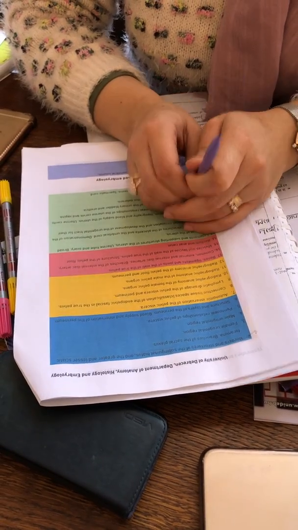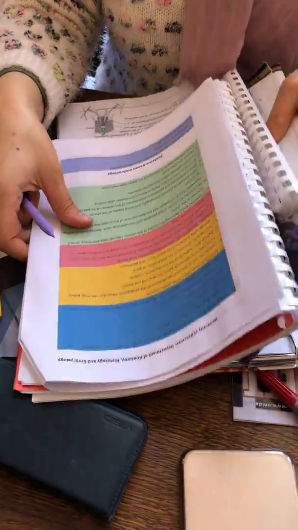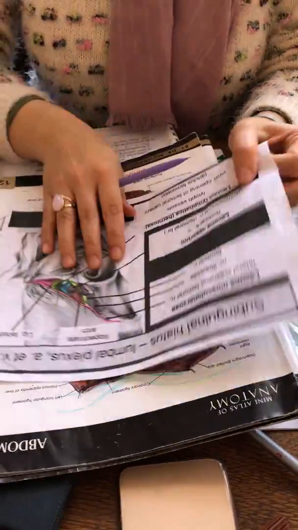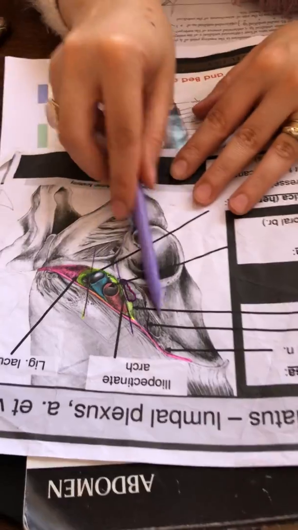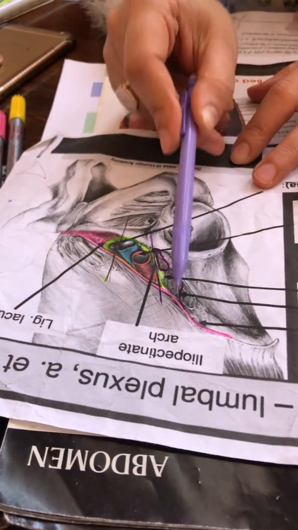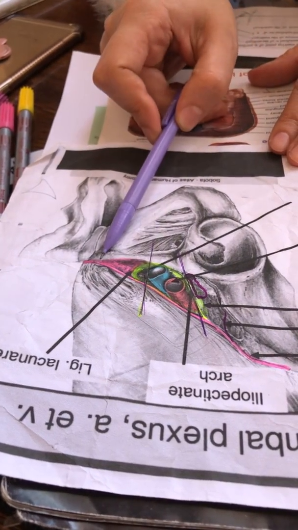Anything down to the inguinal ligament. So it's here. Let me show you. This one will be the subinguinal hiatus. If this is the inguinal ligament, which extends from the pubic tubercle up to the anterior superior iliac spine, then anything down it will be subinguinal hiatus.